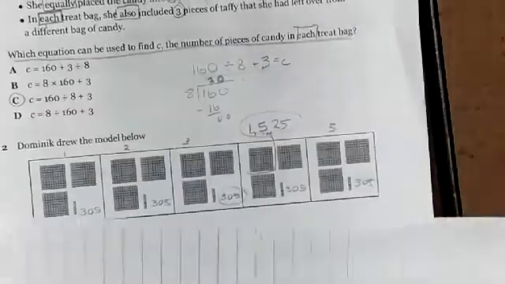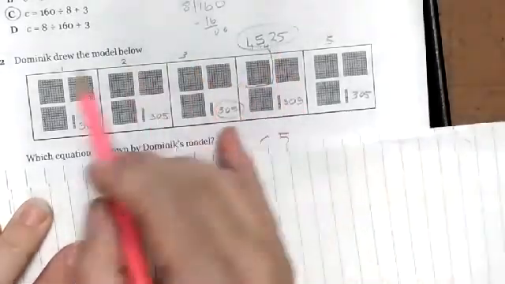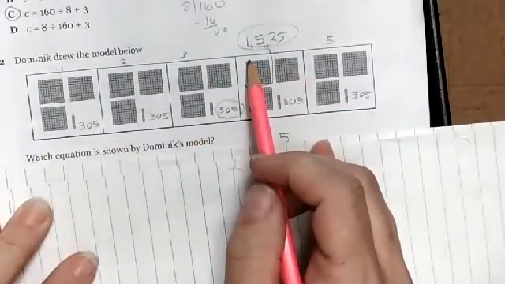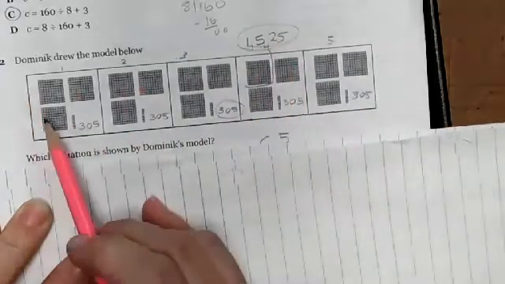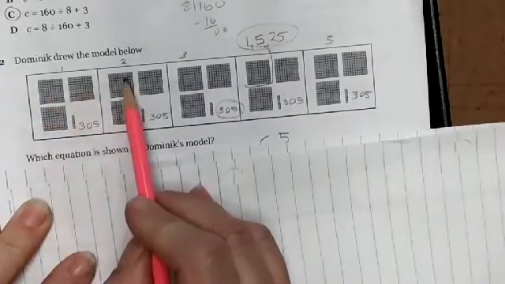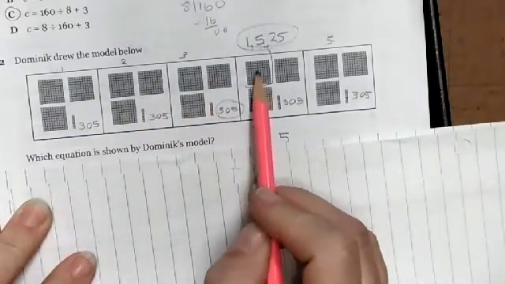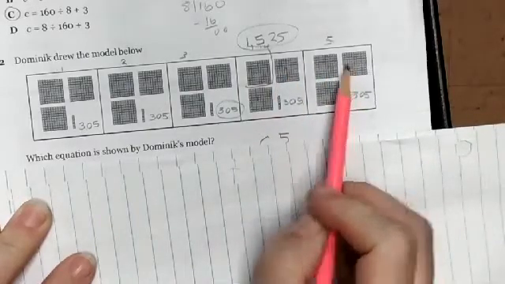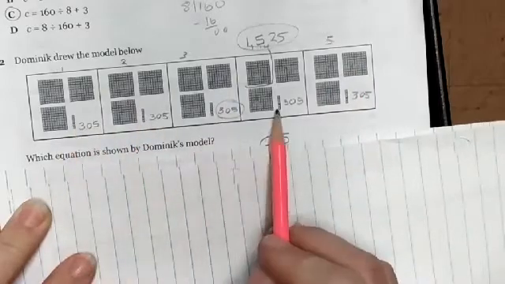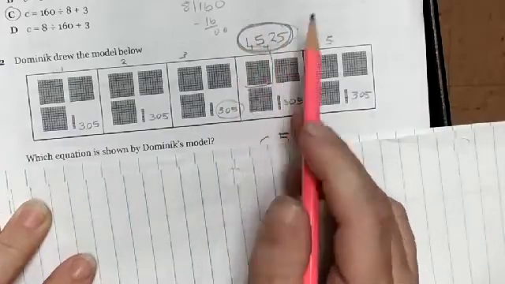On this next one, it says Dominic drew the model below. Which equation is shown by Dominic's model? This model shows a fact family, which we've talked about in class. You see how this number 1,525 is circled? Because if I count, this is 100, 200, 300, 400, 500, 600, 700, 800, 900, 1,000, 1,100, 1,200, 1,300, 1,400, 1,500, 5, 10, 15, 20, 25. So the total number is 1,525.